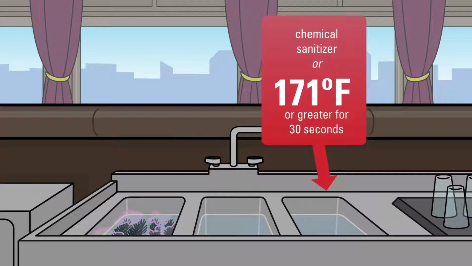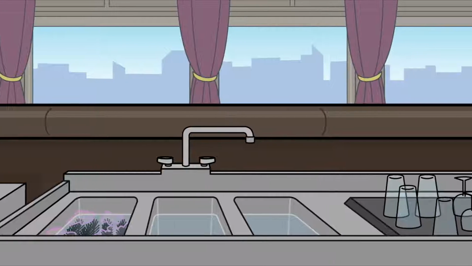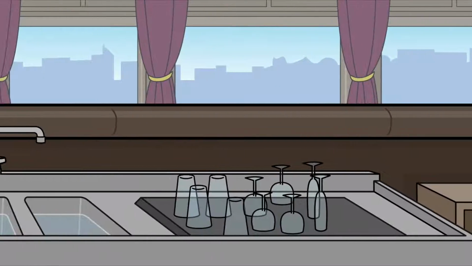The third compartment is used to sanitize. A sanitizer can be used to kill microorganisms. If you're using hot water as a sanitizer, you must ensure that its temperature is at least 171 degrees Fahrenheit and that objects are completely immersed in the water for at least 30 seconds. After items are sanitized, they should be air-dried.